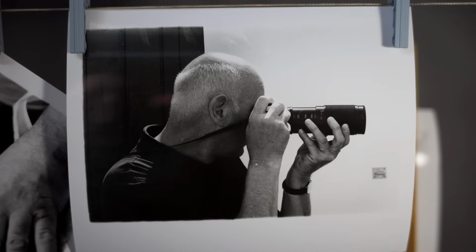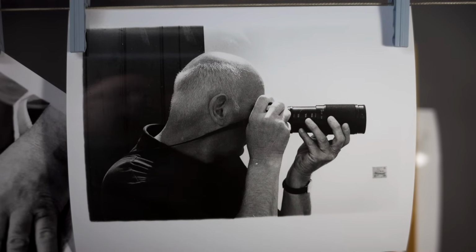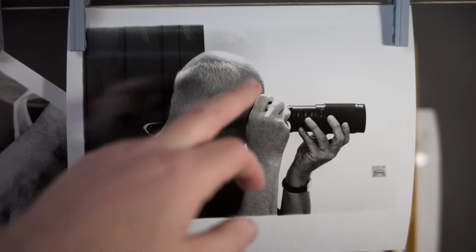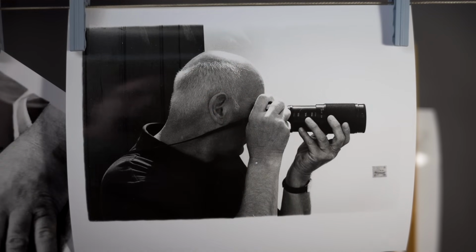Unfortunately the sun was a little bit harsh on the top of his head, a bit like it would be with mine, and I had to do a little bit of burning in, but it is what it is. It's a nice photograph anyway.